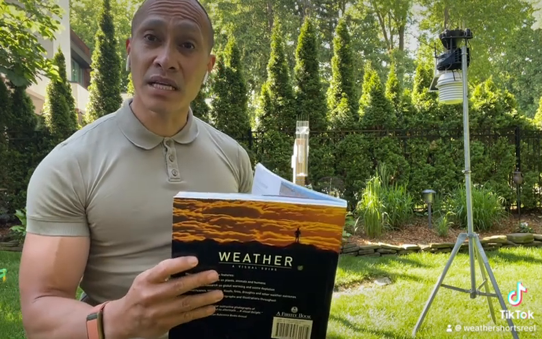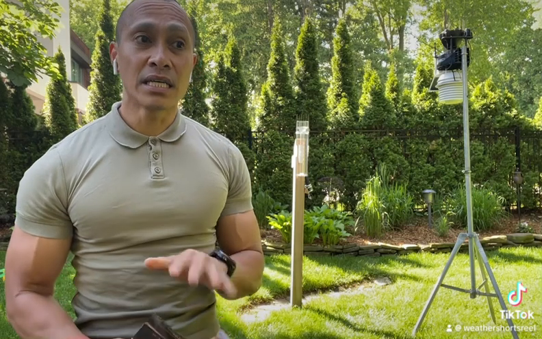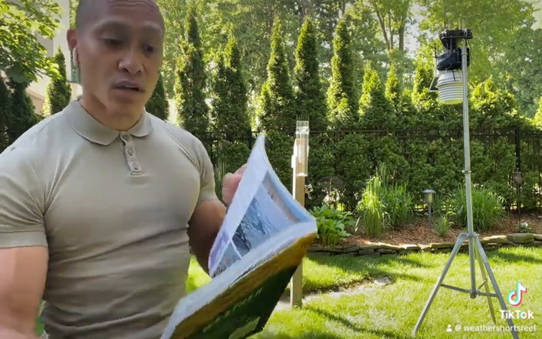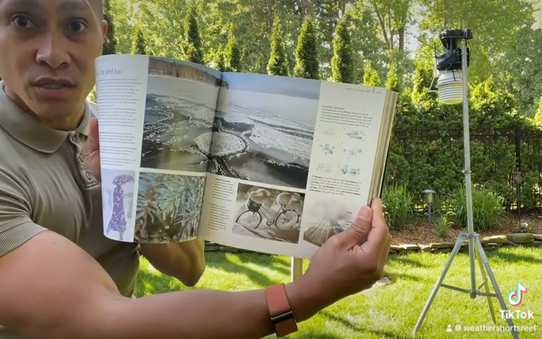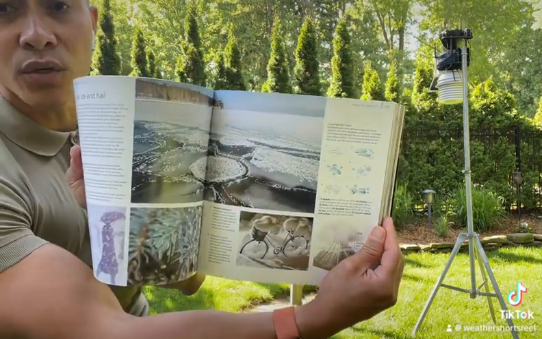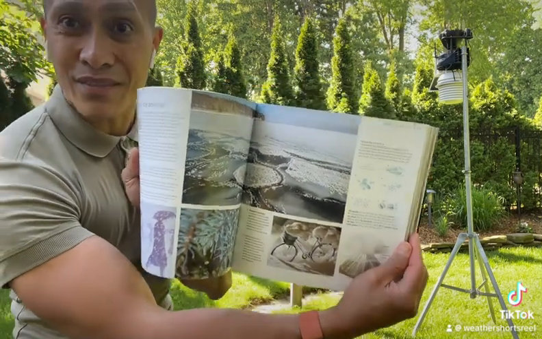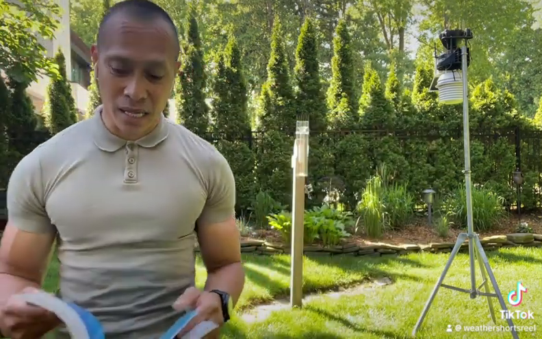And one thing that I love about this book as well is that it not only provides the scientific background of the dynamics of weather, but also a visual representation of that scientific principle. So for example, this page here shows you how snow is formed, but also real photographs of the different types of snowflakes, for example.